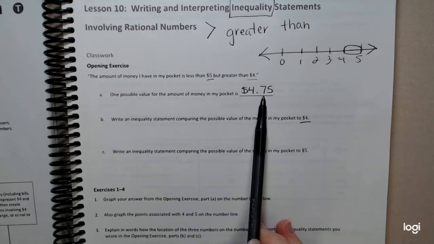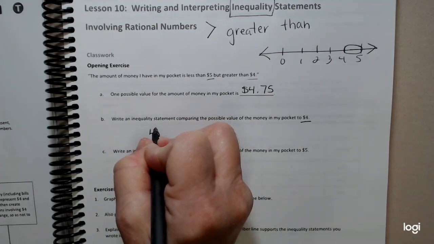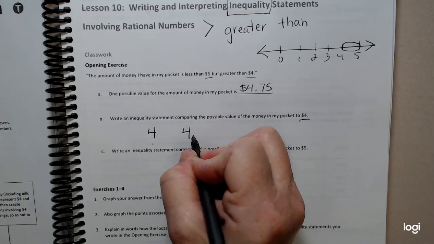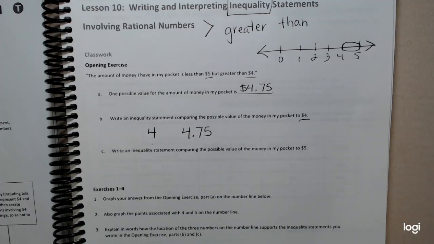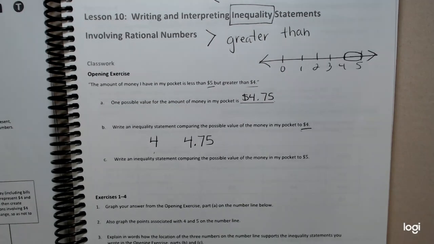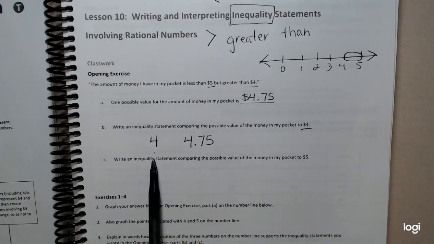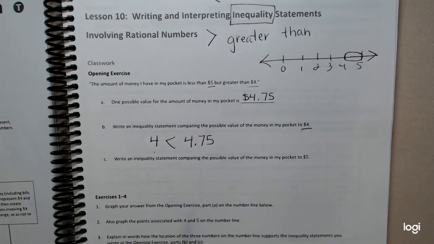It says comparing the possible value of the money in my pocket to $4. Well, we have the $4.75 and the 4. They want me to compare it to 4. So I have 4. My other rational number is $4.75. Now I have to add my alligator mouth. Remember, the alligator mouth eats the larger number. $4.75 would be larger than 4. So I would put this inequality: 4 is less than $4.75.